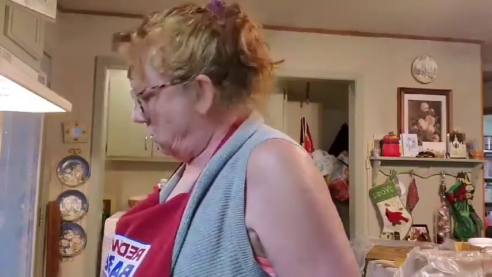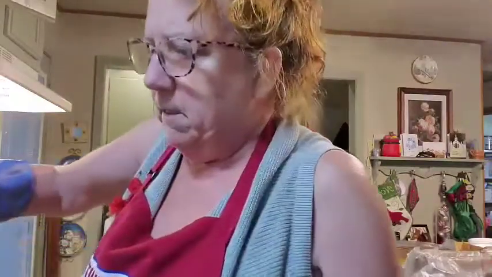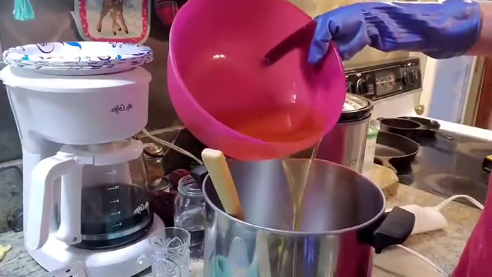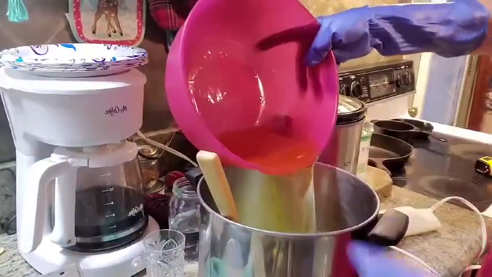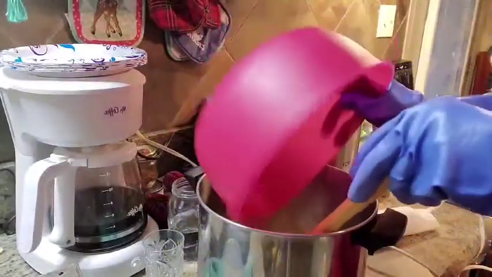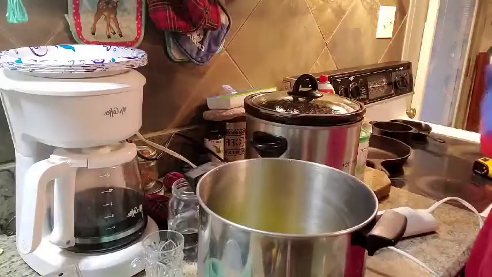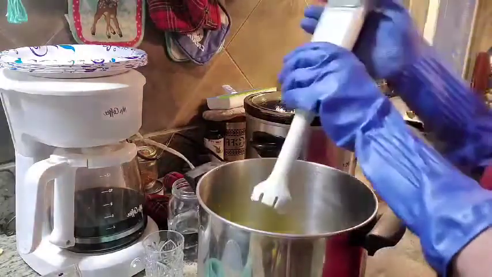Okay, so I'm going to pour this in there. Sorry if I made you sit there, I didn't mean to. But I'm going to pour it, because if they're not all the same temperature, then it causes your oil to set up before it should.